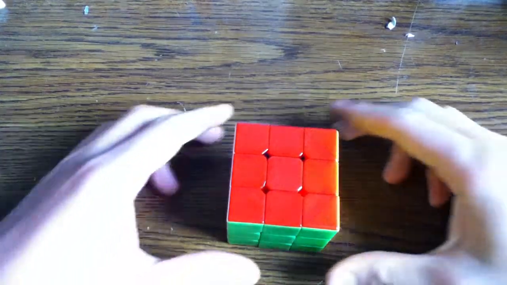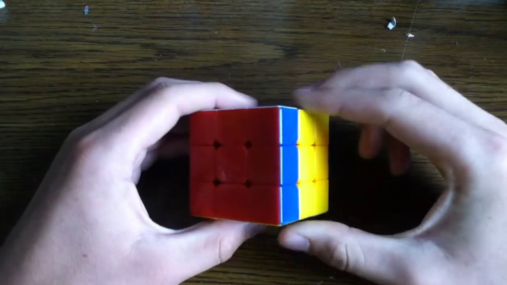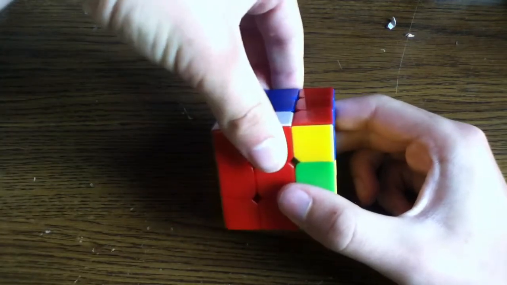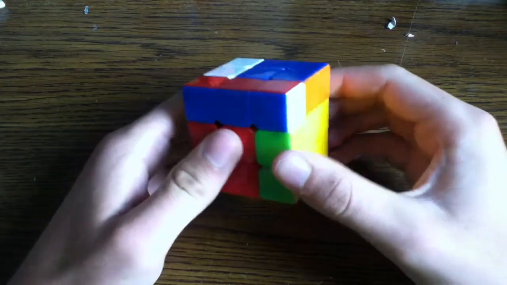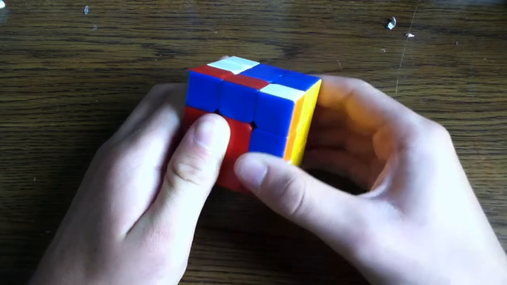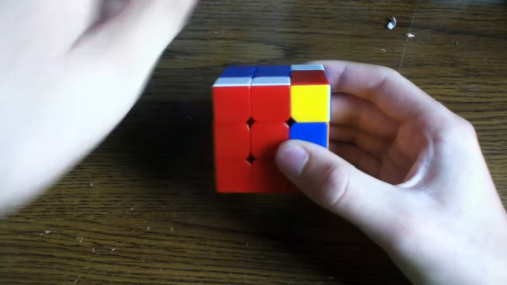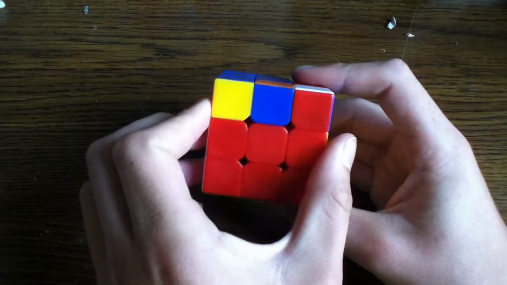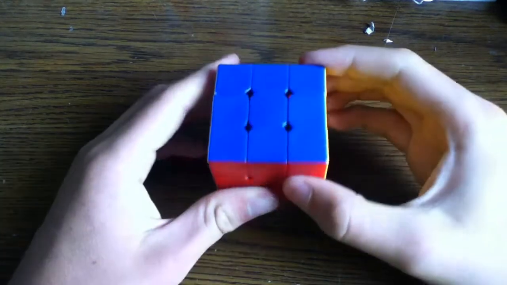The next algorithm to learn is what I like to call the cross maker. To perform this algorithm, take the front side of the cube, rotate it clockwise, take the right side, rotate it up or clockwise, take the top side of the cube and rotate it to the left or clockwise, then take the right side of the cube again, rotate it down or counterclockwise, then take the top of the cube once again, turn it counterclockwise or to the right, and then take the front of the cube and rotate it back counterclockwise.